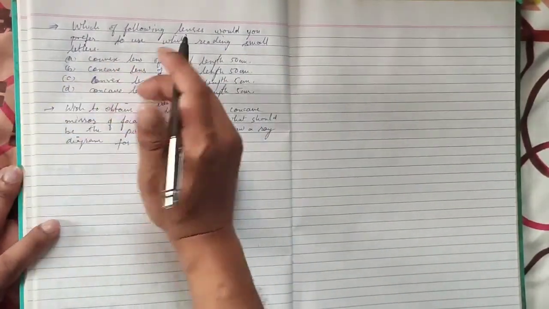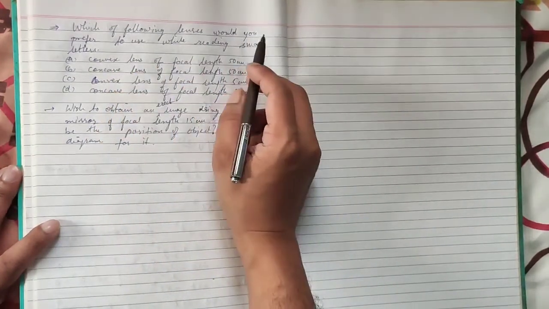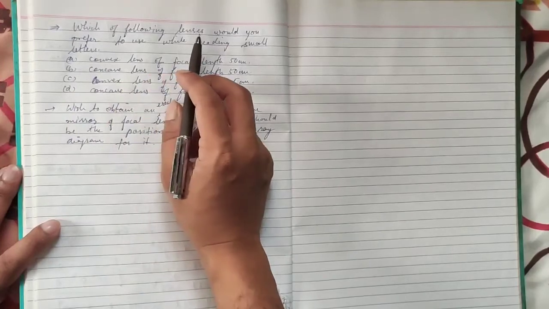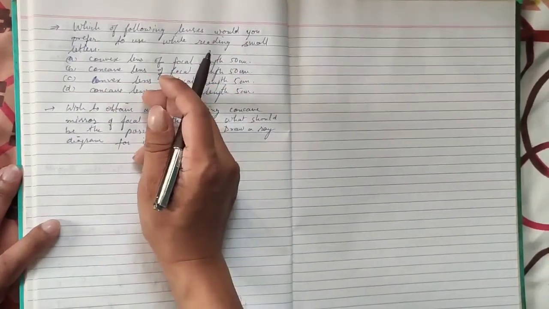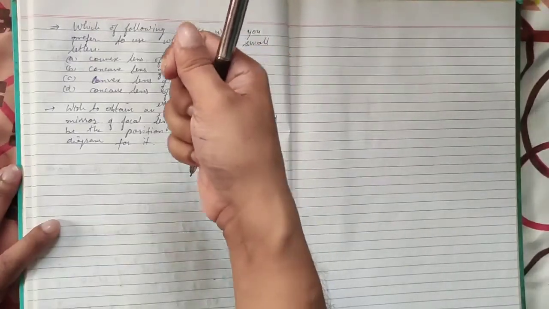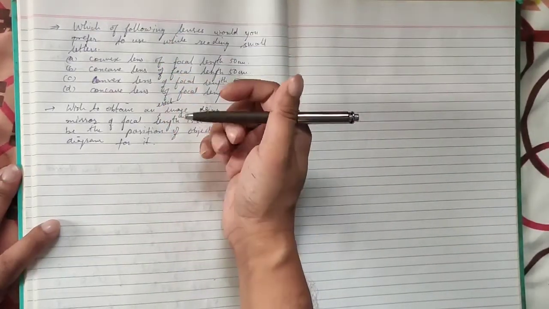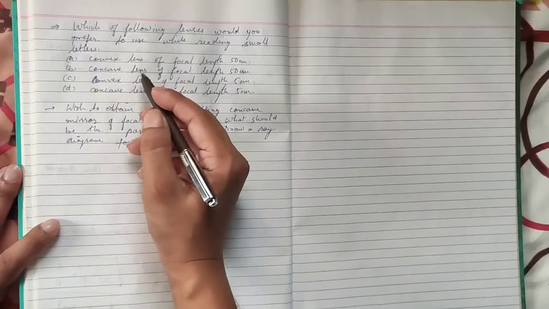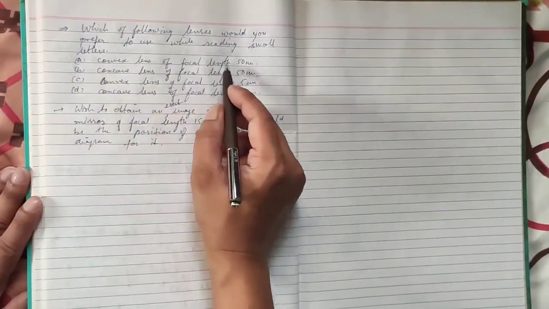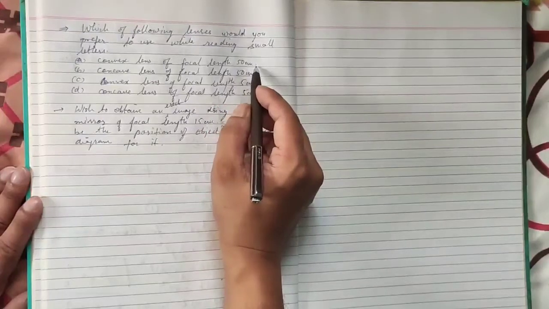And the first question is, which of the following lenses would you prefer to use while reading small letters? Okay, so as a magnifying lens, if you are using a dictionary or something and require a magnifying lens, which kind of lens would you use? So the first option is a convex lens of focal length 50 centimeters.